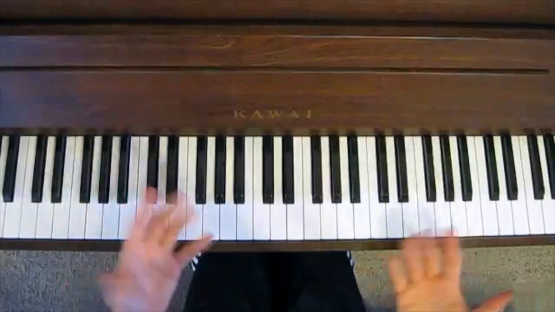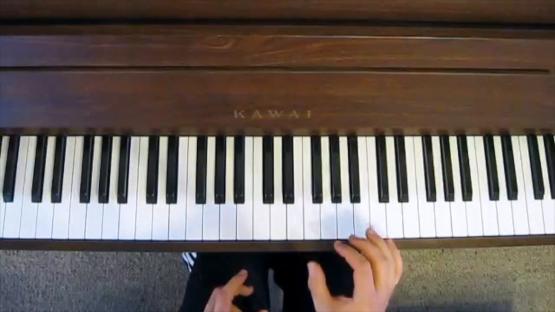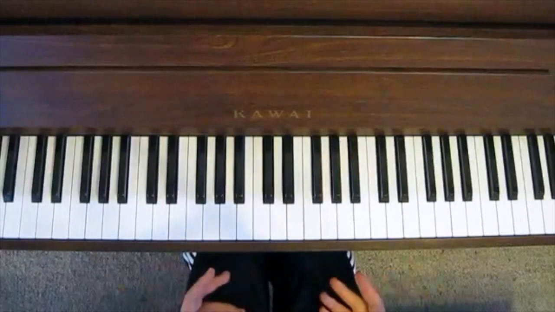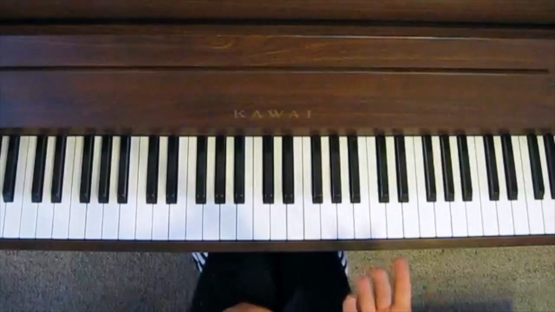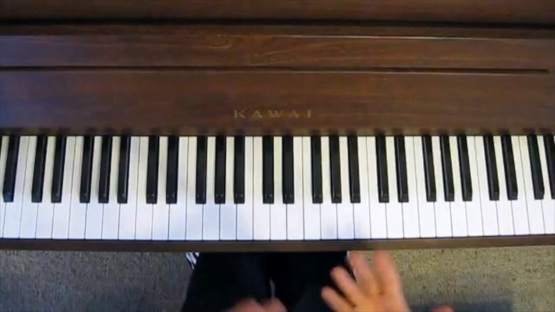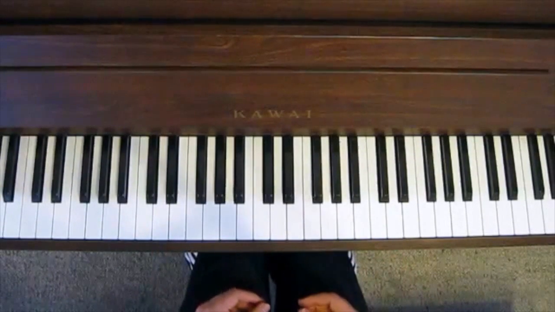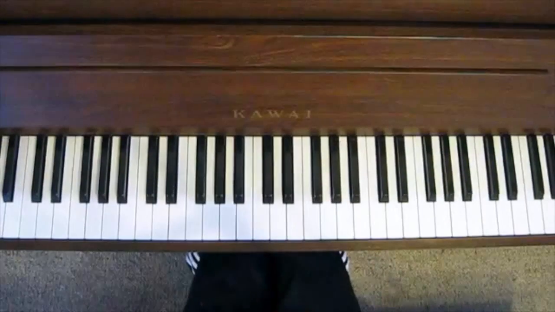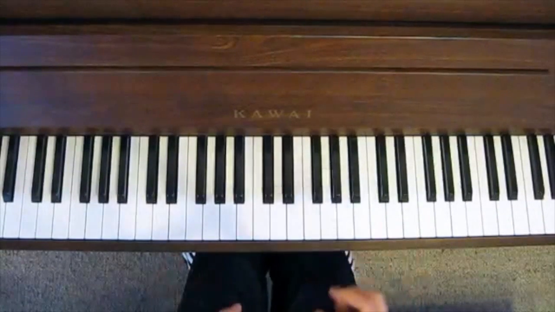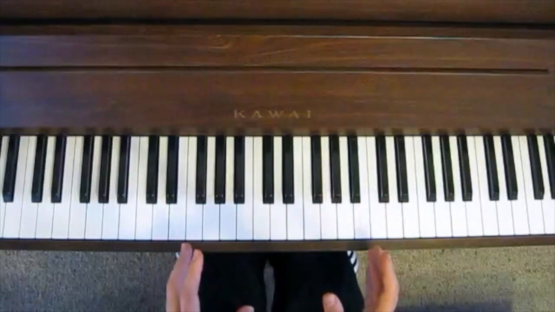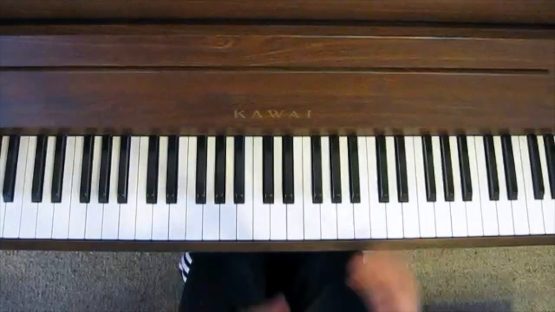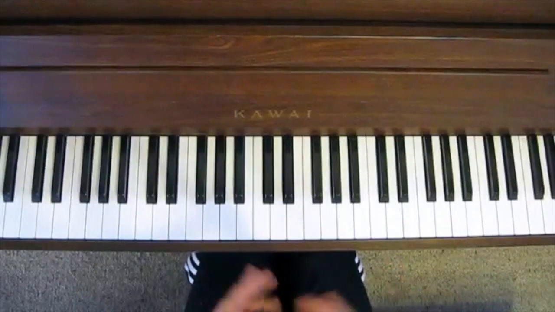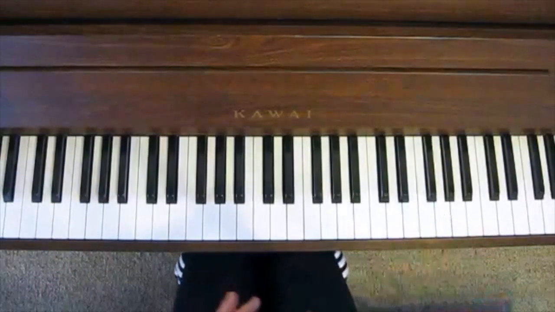Now tonicization can be done either through a secondary dominant chord or a secondary leading tone chord, and I'll explain both in this lesson. The reason we use secondary chords, or tonicize chords, is to make the chord progression a little bit more interesting and harmonically complex, and to create a stronger pull towards the resolving chord. Now the best way to make sense of all that technical music jargon is to go over an example, which we'll do now, and I'll explain it as we go.